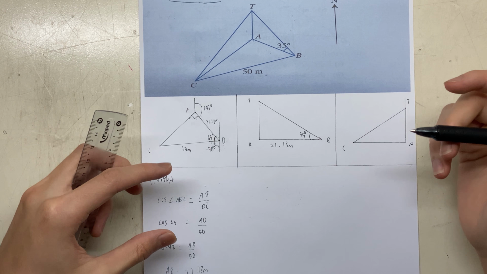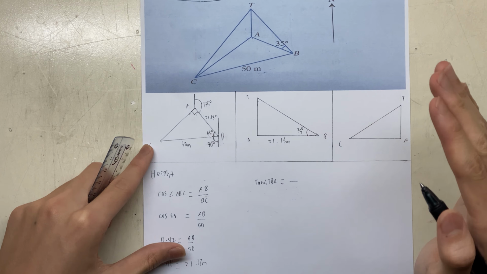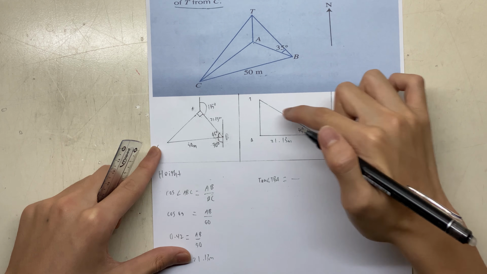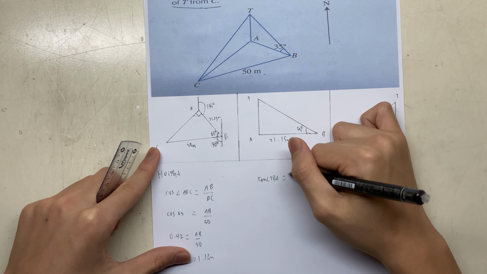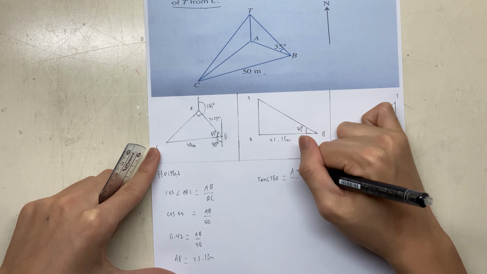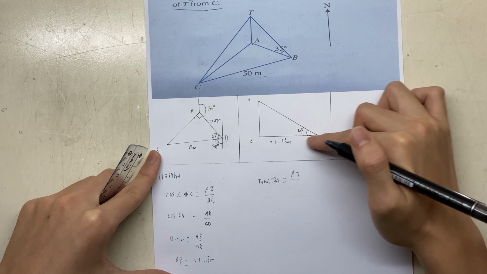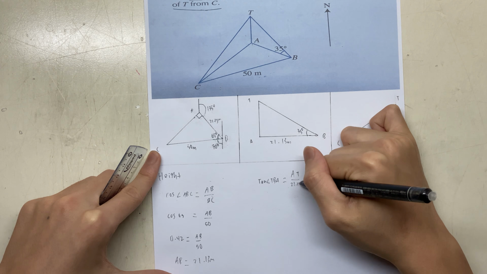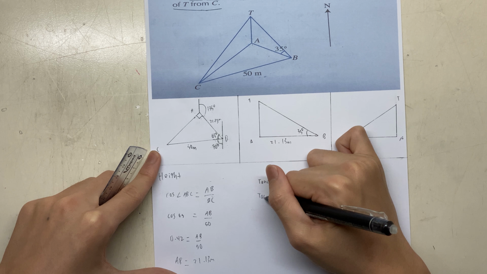Now that we know AB, we can find the length of AT. We find that by using tan. Tan TBA. Tan is opposite over adjacent. The opposite of TBA, this angle, is this line AT, and the adjacent is this line, 21.13. Angle TBA is 35 degrees.